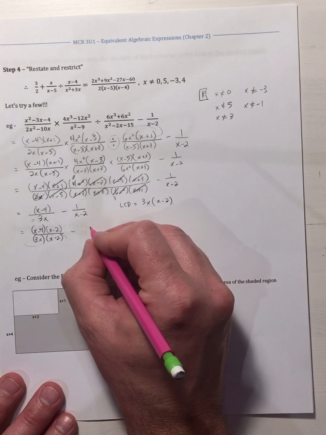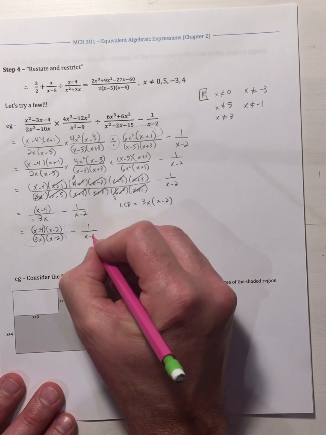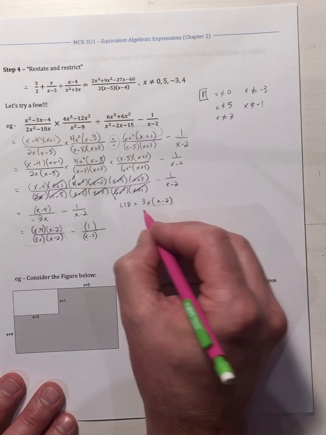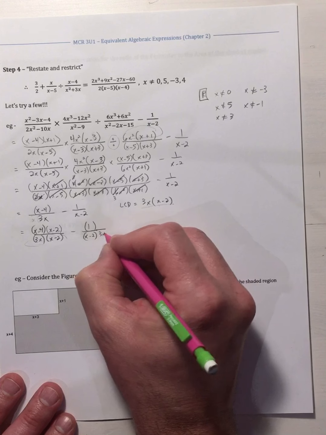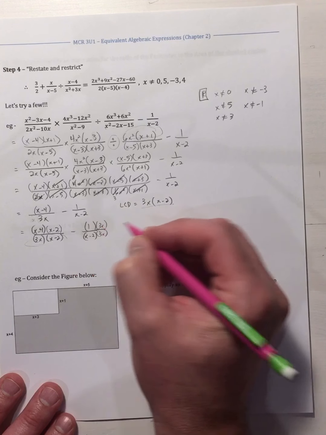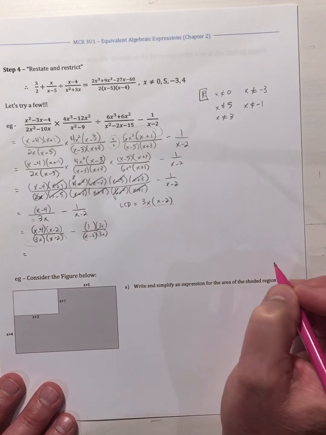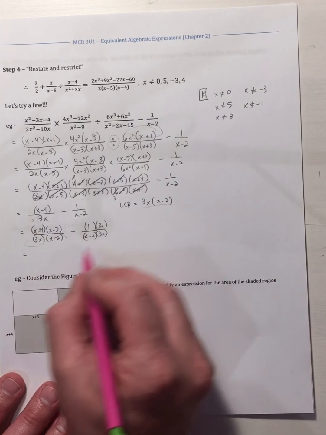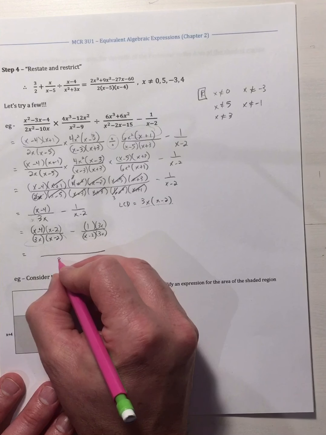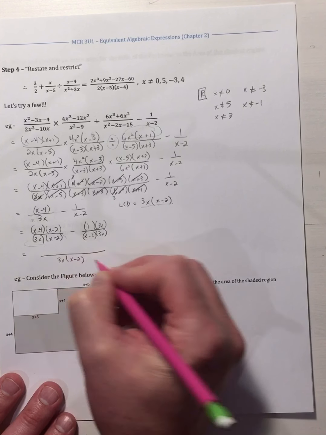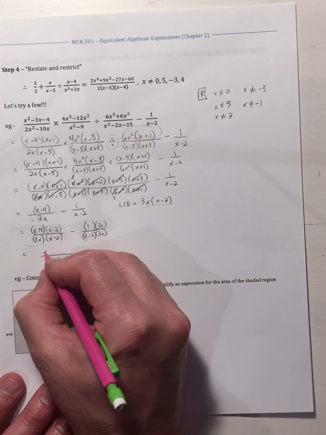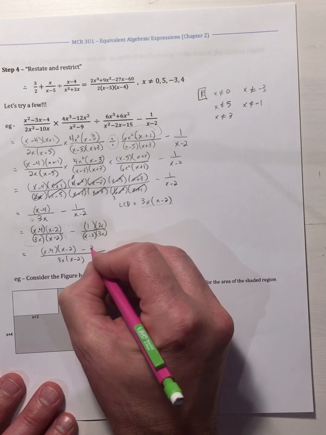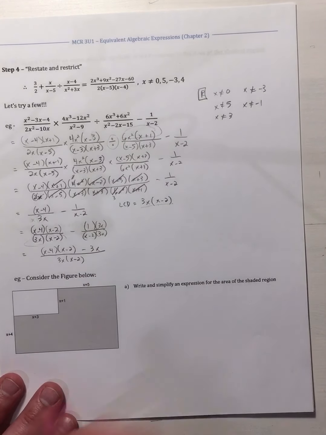Then I have this one, 1 over x minus 2. And what do I have to multiply that by? Well, again, x minus 2 is there, but I need a 3x, so I multiply by 3x in the numerator and the denominator. And I'm left with the numerators, and then, of course, over the common denominator. The common denominator is going to be 3x times x minus 2. The numerator is going to be x minus 4, x minus 2, minus 1 times 3x, which is 3x.